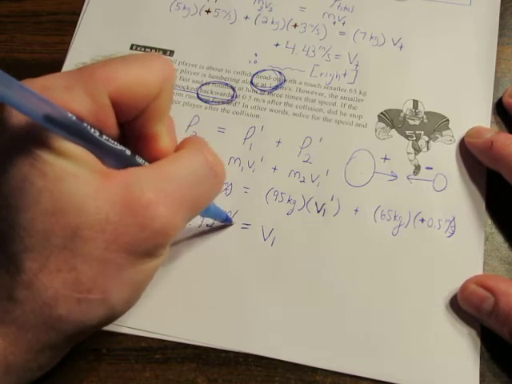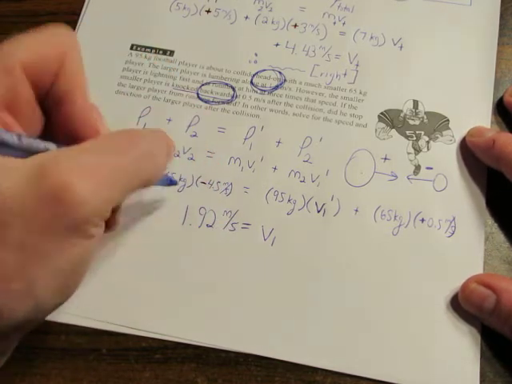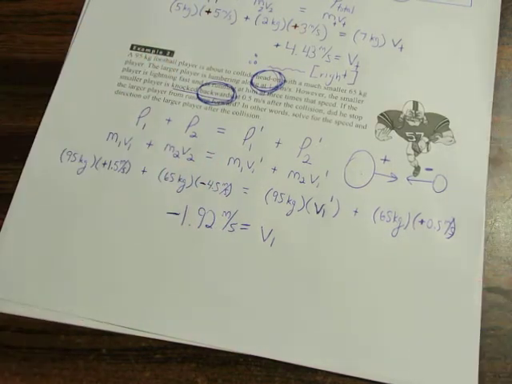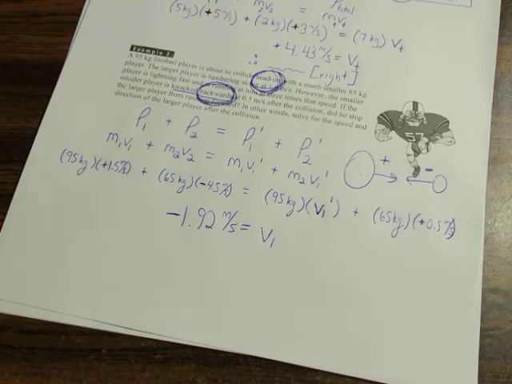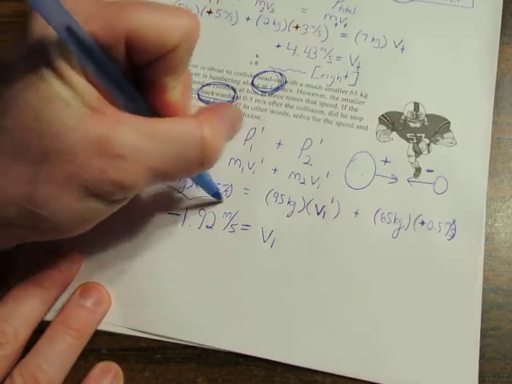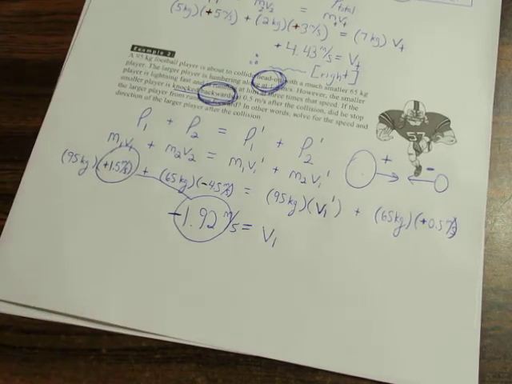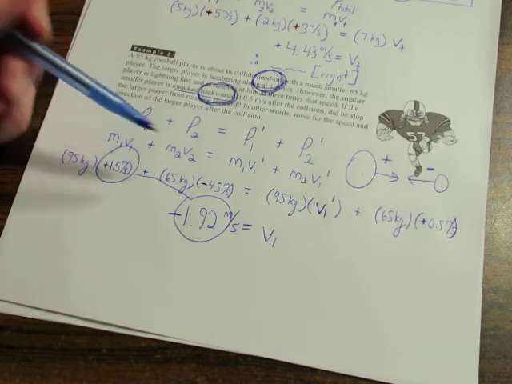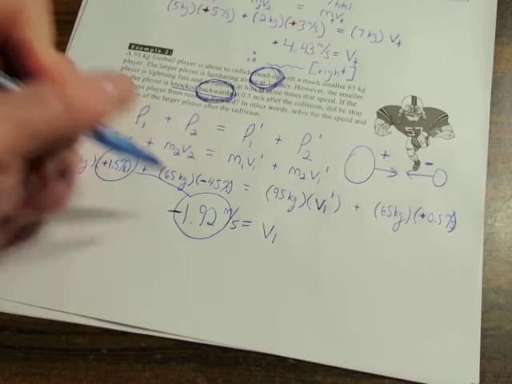1.92 meters per second, and it's negative. So think about what that means. Not only did this small player hit the big player head on, but the small player creamed him. I mean, he knocked the big guy backwards faster than he was traveling in the beginning. He was traveling 1.5 meters a second. He gets knocked backwards 1.92 meters per second. So he got absolutely clobbered by this speed, and it's negative.